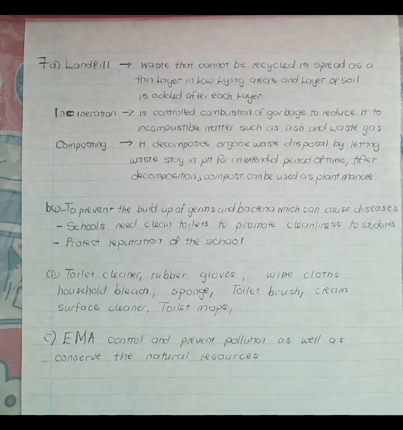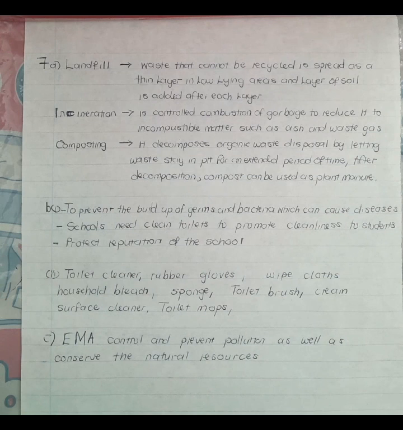On 7, part A, we're supposed to describe 3 ways that can be used to dispose of household litter. So we have landfill. Waste that cannot be recycled is spread as a thin layer in low-lying areas, and a layer of soil is added after each layer. However, once the process is complete, the area is declared unfit for construction of buildings for the next 20 years.